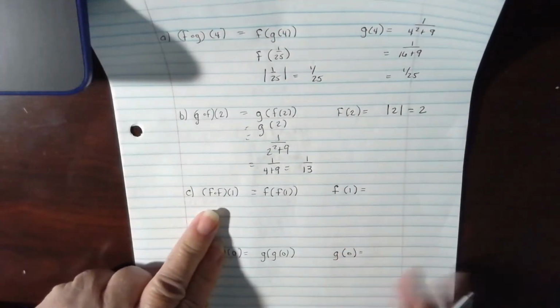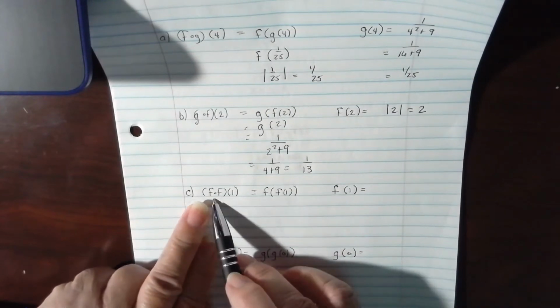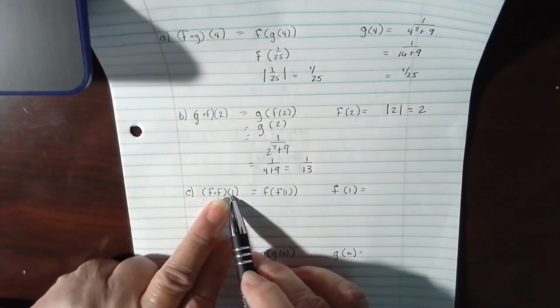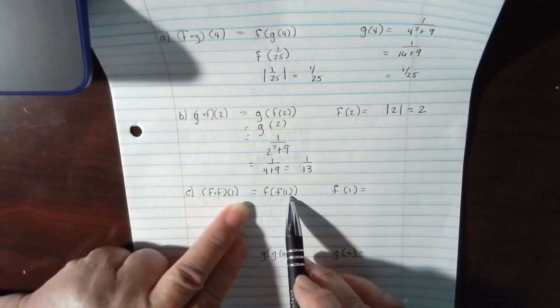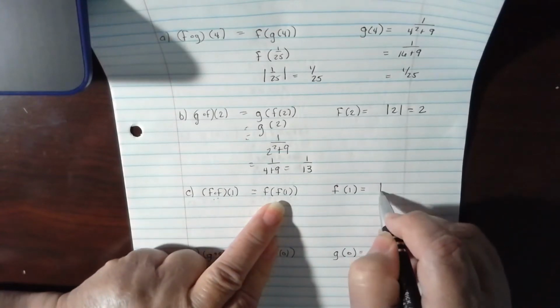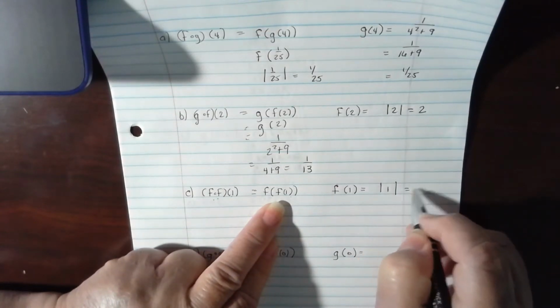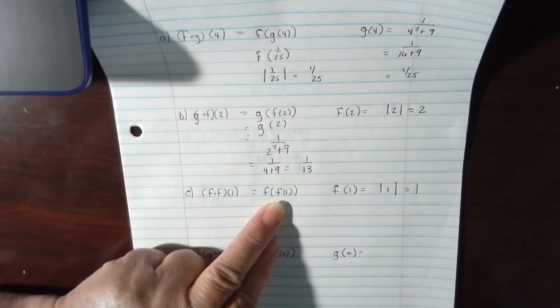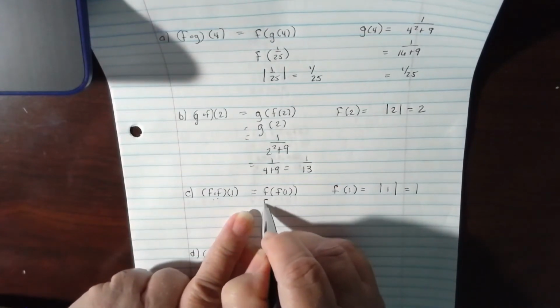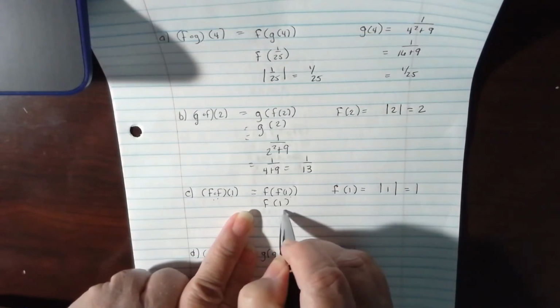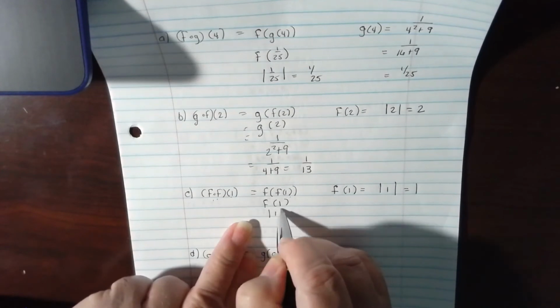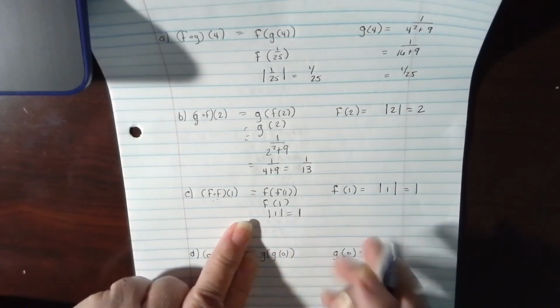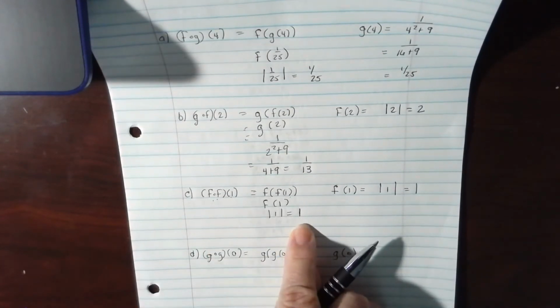Okay. Now, part C. Find f composed with f of 1. So I find f of 1, which is the absolute value, so I just get 1. So now I have to find f of 1 again, which is still just the absolute value of 1. So I still just get 1 for my final answer on that one.